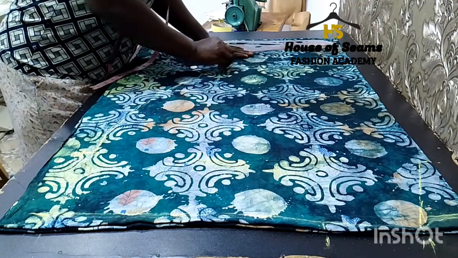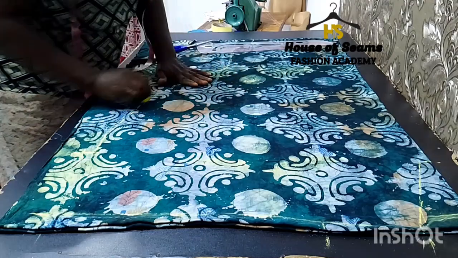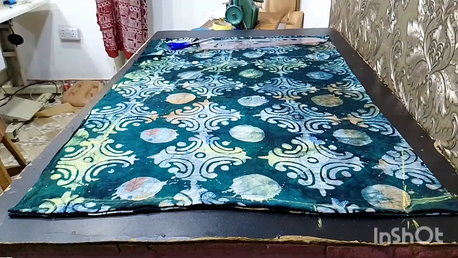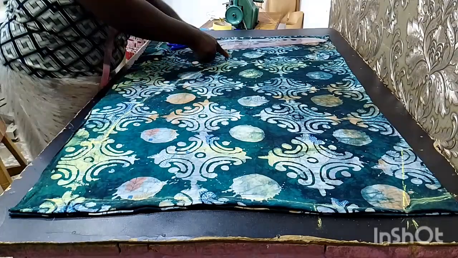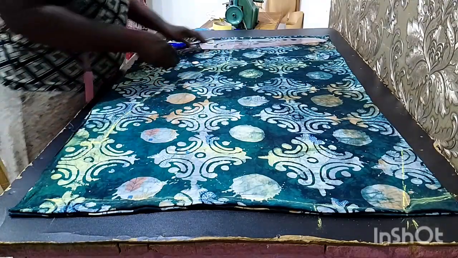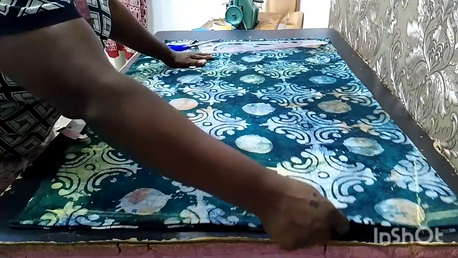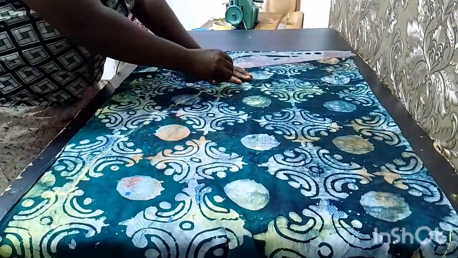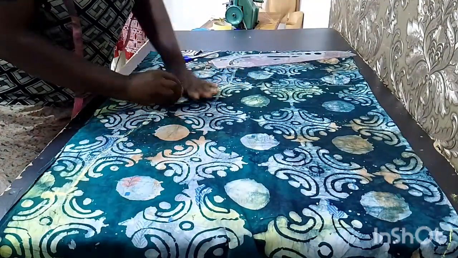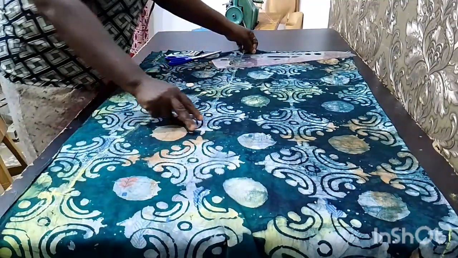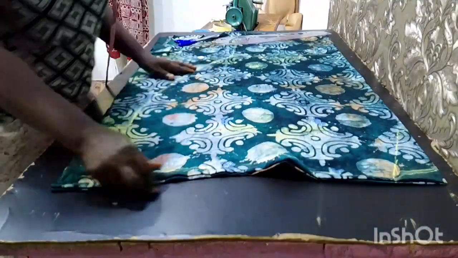Just connect from the hip line towards the 7 inches. I hope you are getting my point. Now the shot is not showing very well, but at least you can see from the hip line, I try to connect. I try to shape it this way. Can you see? That's how you are going to do it. Okay, to the 7 inches.